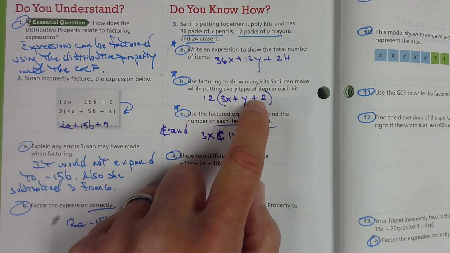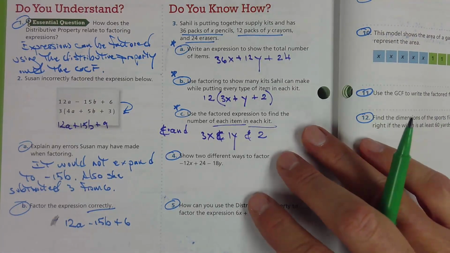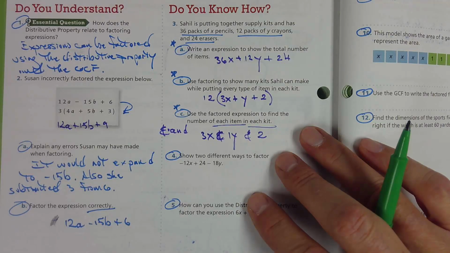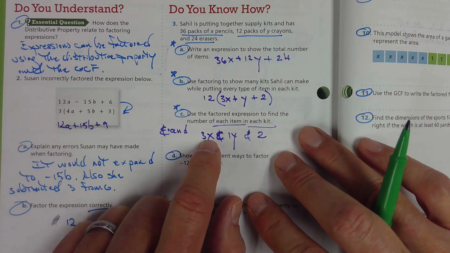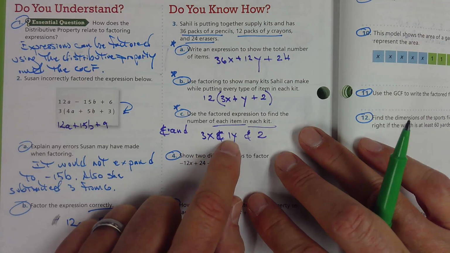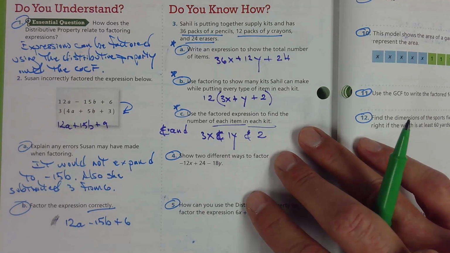And 12 times 2 is 24. And then letter C, it says use the factored expression to find the number of each item in each kit. It'd be 3x, 1y, or just y, and 2.